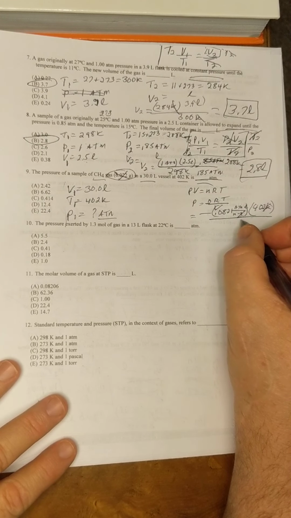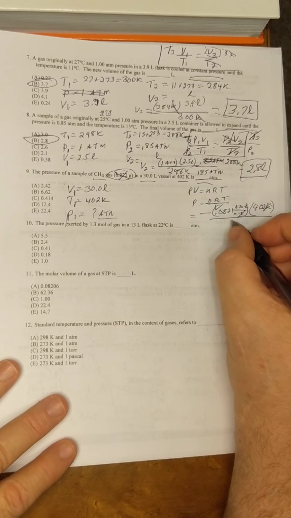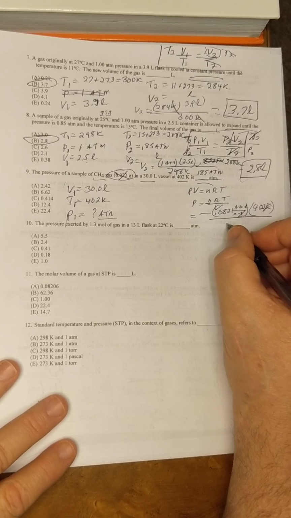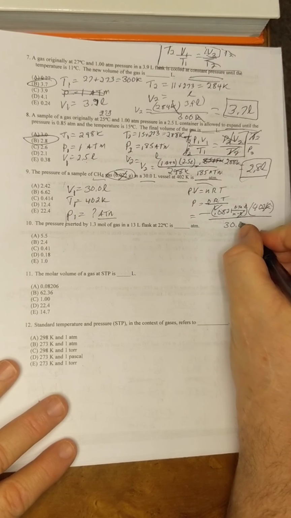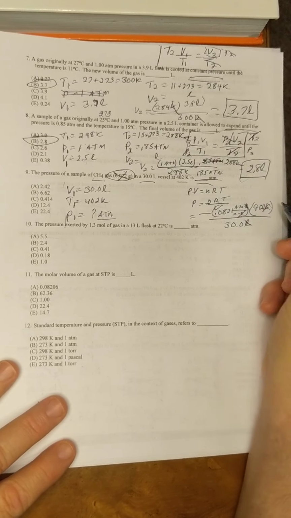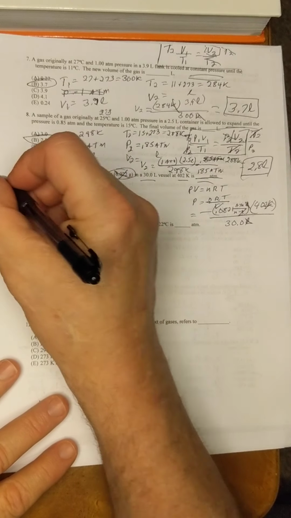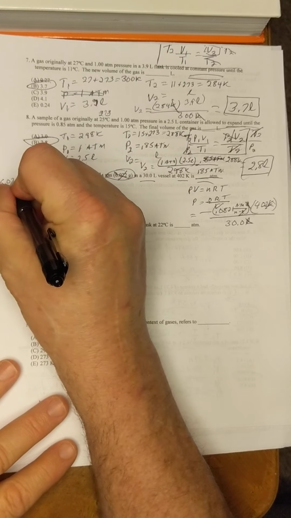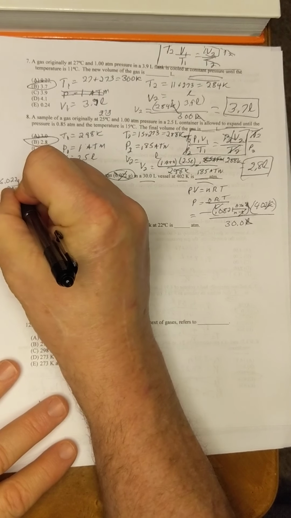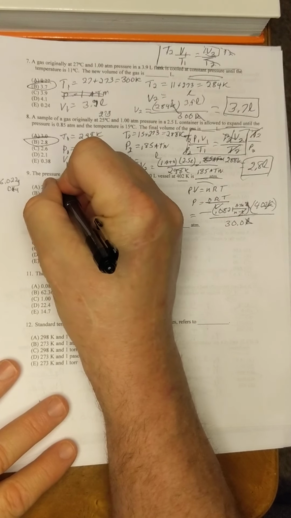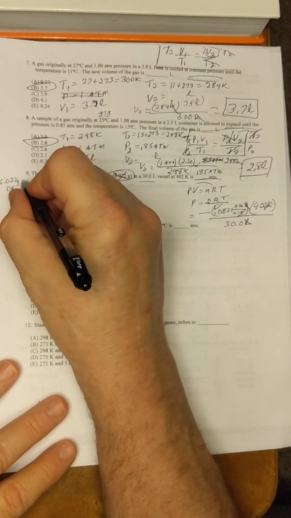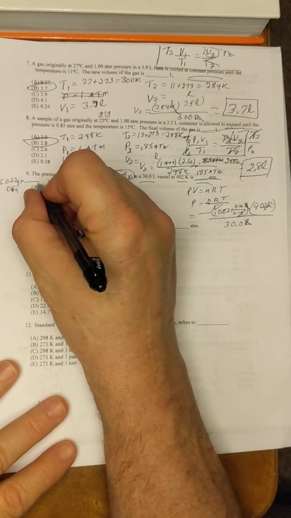Then I'm going to divide that by the volume, and the volume is 30 liters. So now liters cancels out. And I have to take methane and convert 6.022 grams of methane, CH4, to moles. So that's just a little bit of dimensional analysis.